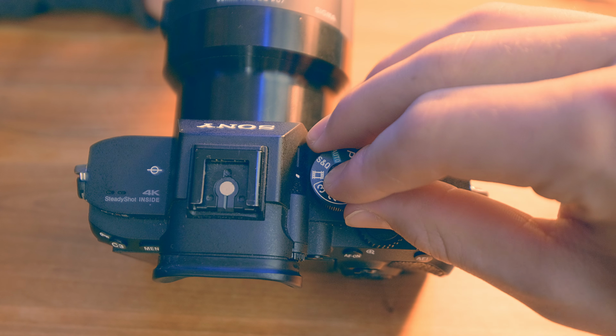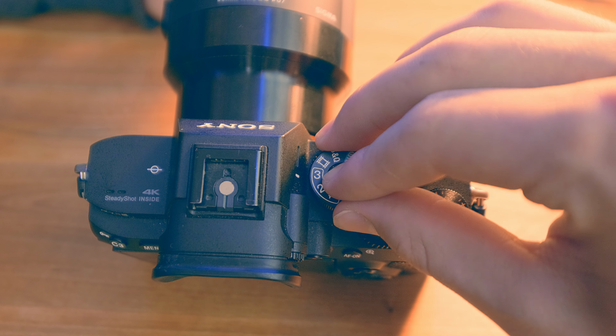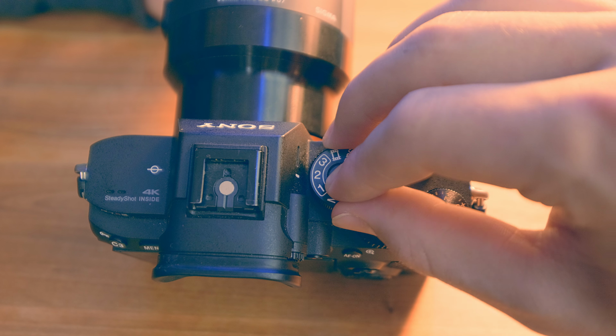Oftentimes you'll also see custom modes, which are either represented by C or CU followed by a number if there are multiple of them, or sometimes just numbers. And these modes allow you to save your current settings to that custom mode so that you can just switch between them for, say, photo and video, or portrait photos and landscape photos, or something of the sort. You can set these by digging through your menus and finding the right options. Unfortunately, I can't give you a more detailed instruction because it varies so much between different cameras and camera manufacturers.